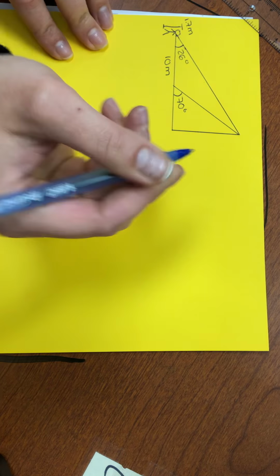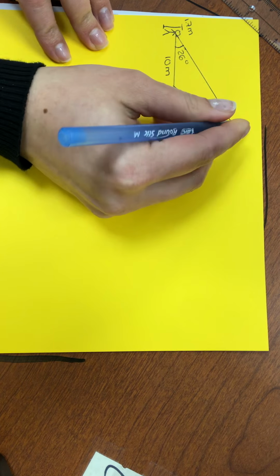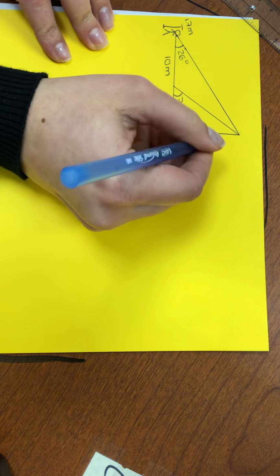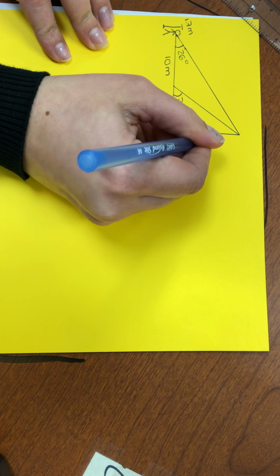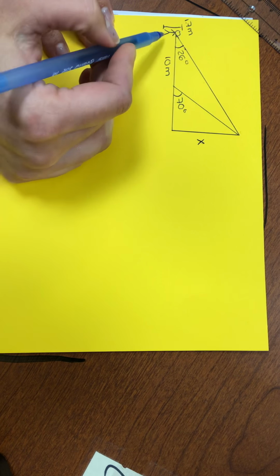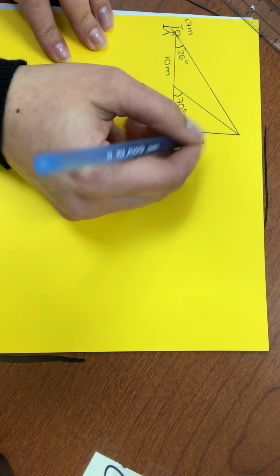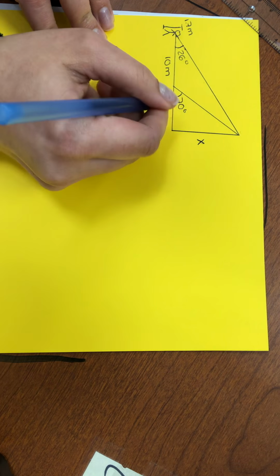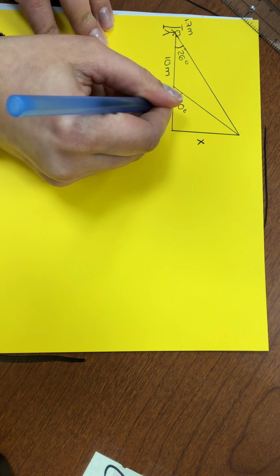Okay, so I need to find out how high the tree is, so I need to find this distance, x. Once I have the value of x, I will add 1.7 to it, because that will give me the whole height of the tree. And I don't know what this distance is either, so this one will be y.